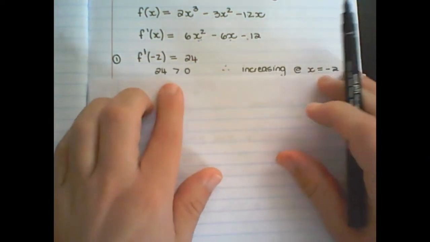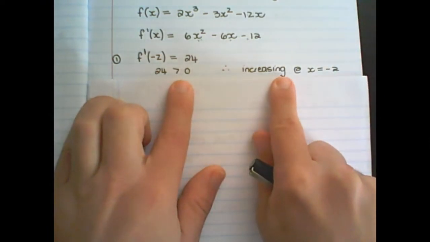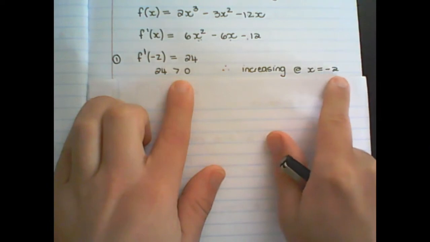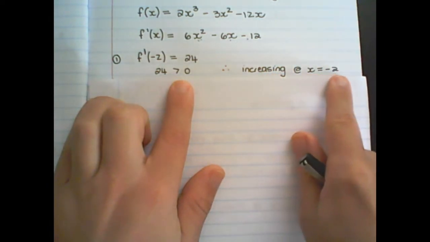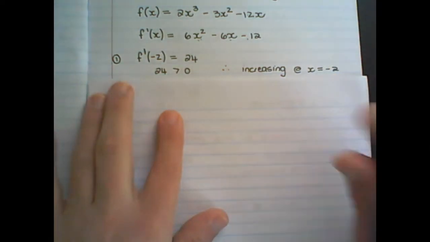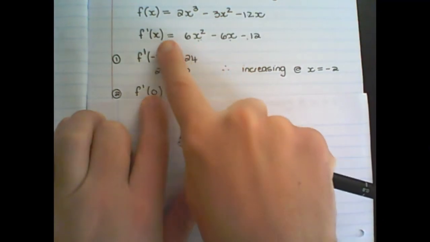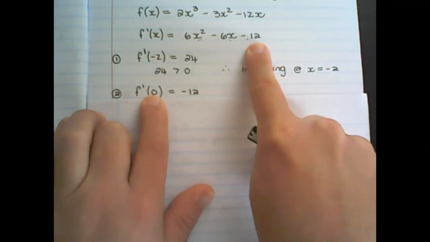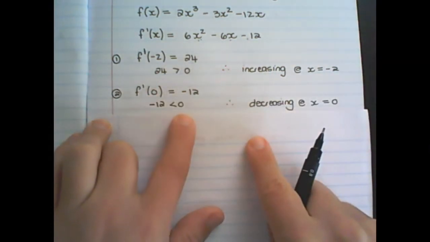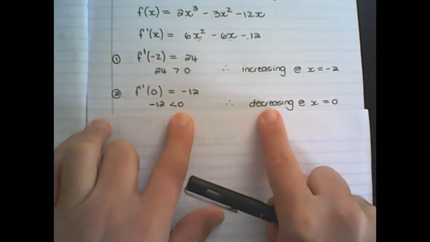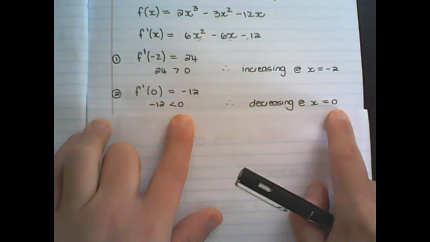But that value is bigger than 0, meaning the function would be increasing where x is equal to -2, or it will have a positive gradient there. Our next value was where x is 0. In the gradient formula, I substitute x of 0 and I get -12, which is smaller than 0. Therefore, the function is decreasing or has a negative gradient at x equal to 0.